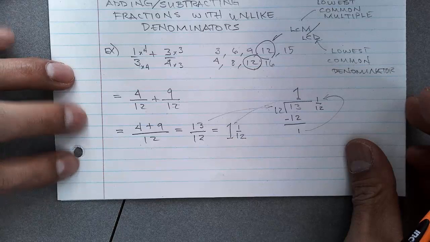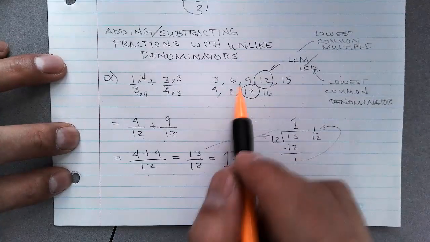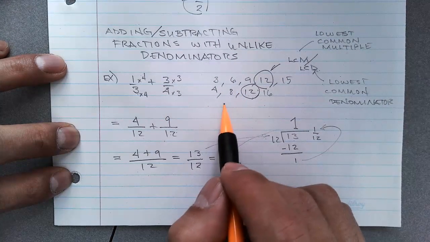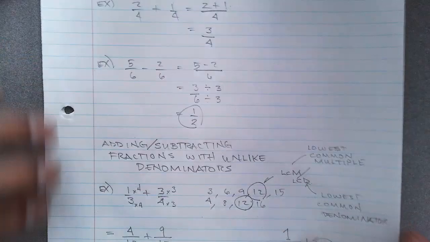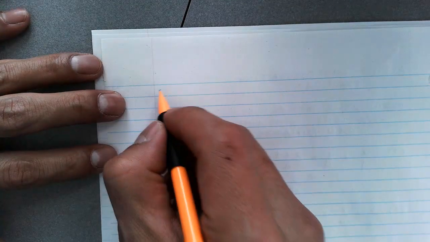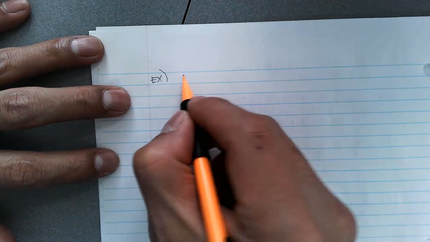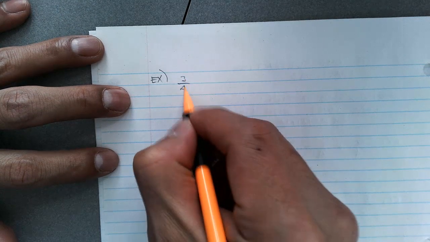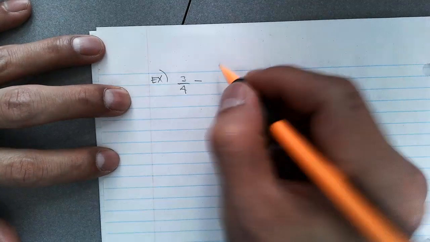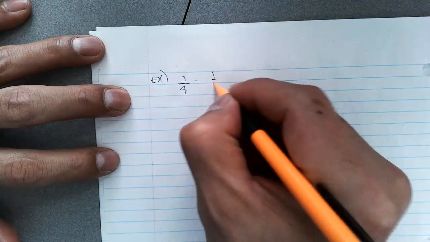This time we're going to be subtracting. But don't forget, you have to find the lowest common denominator first. Okay? Let's try one more. This time we're going to do one on subtracting. So let's try this. Let's say 3/4 minus 1/3.